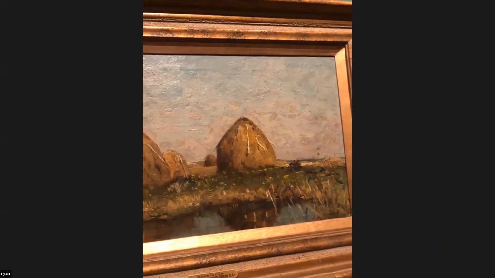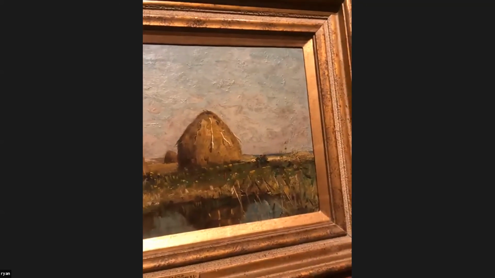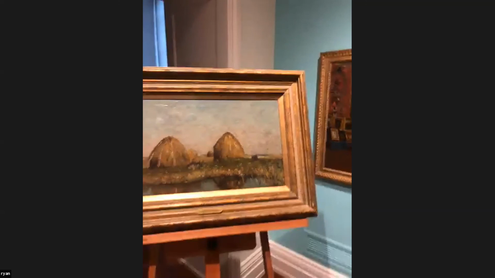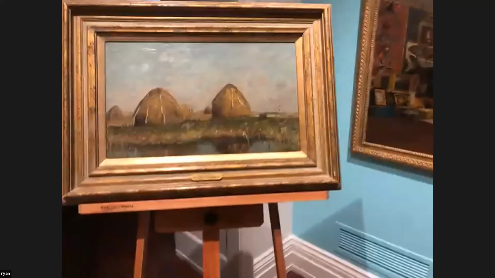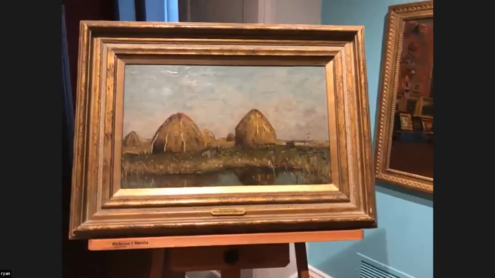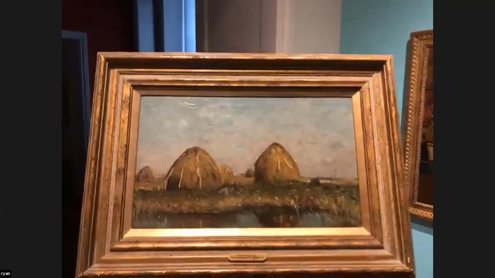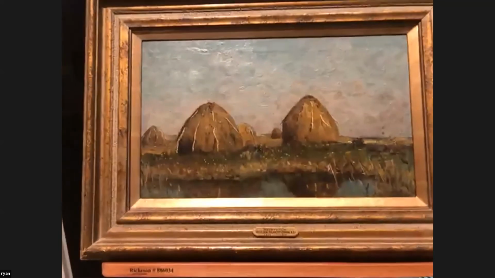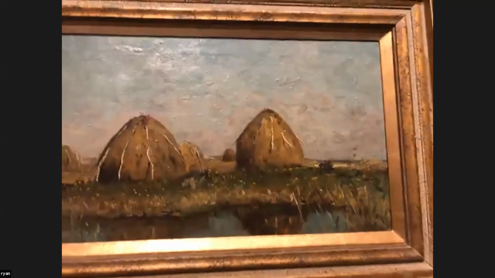This piece was painted by the artist William Merritt Chase, as I said, in 1881 at the peak of Impressionism, and is entitled Haystacks. After studying in Munich, Chase joined an organization specifically about painting ceramic tiles, and this was called the Tile Club.